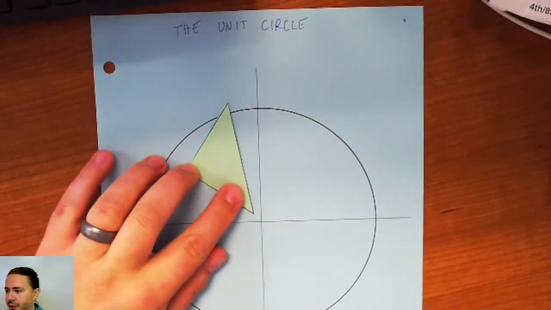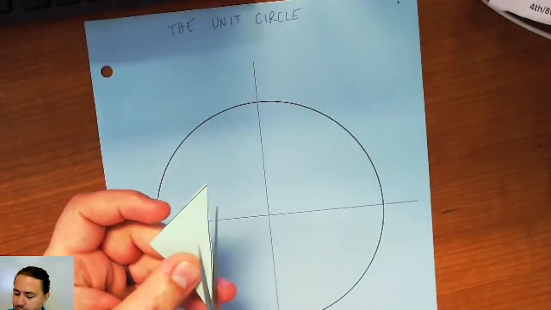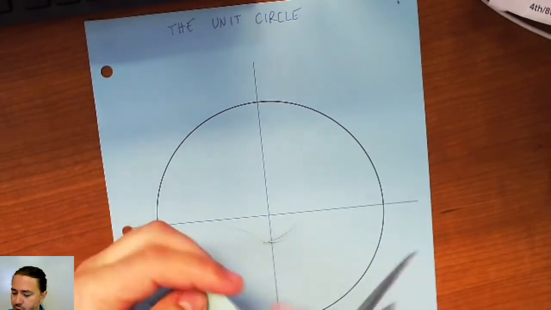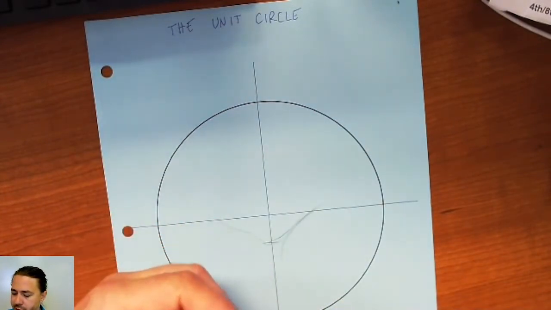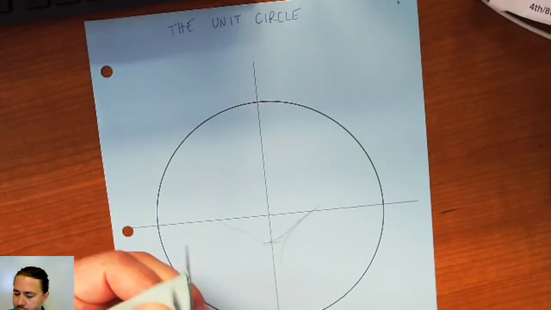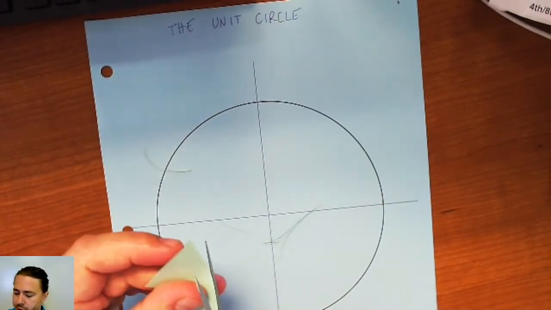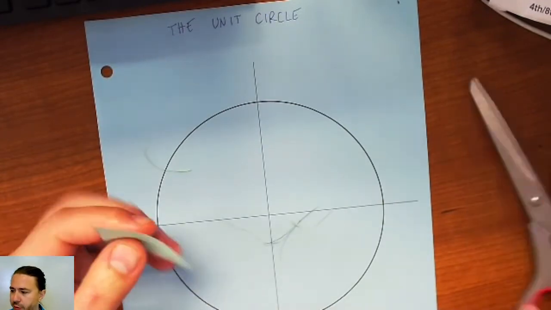So here, cut that out. Trim this up a little bit, make it look a little nicer. This is something that we are going to use for quite some time until you guys really get your unit circle down. All right, fun stuff, watching Mr. Schuler cut. Hopefully you can fast forward through that.